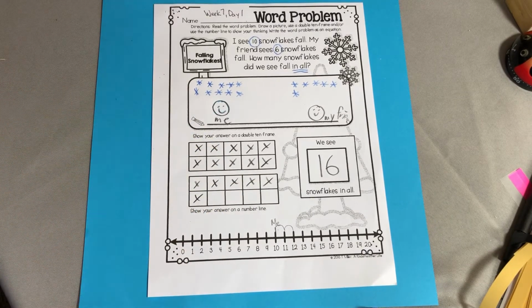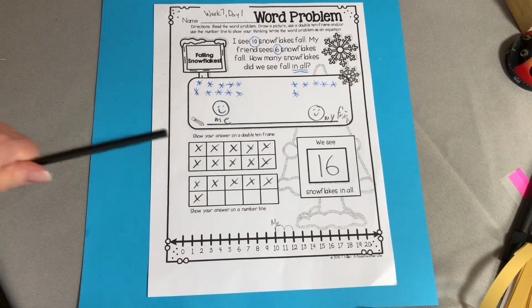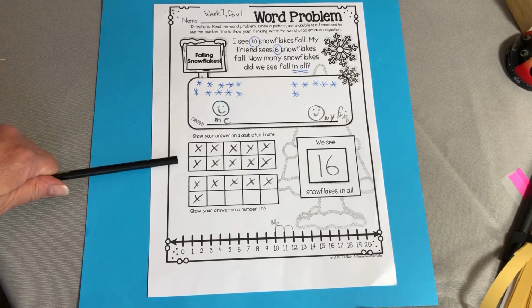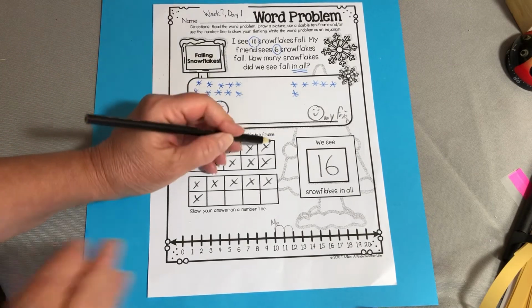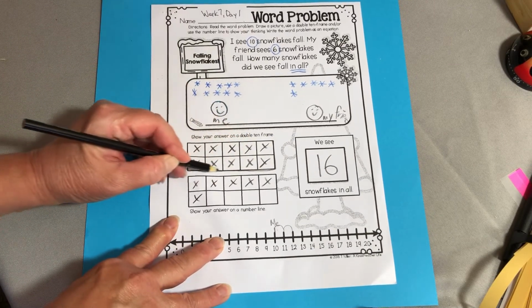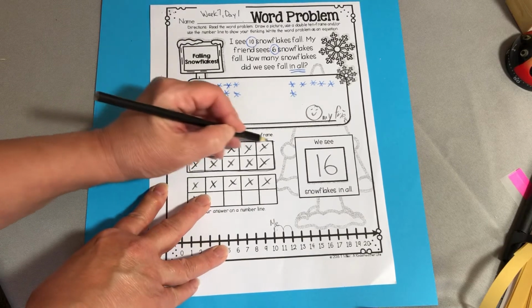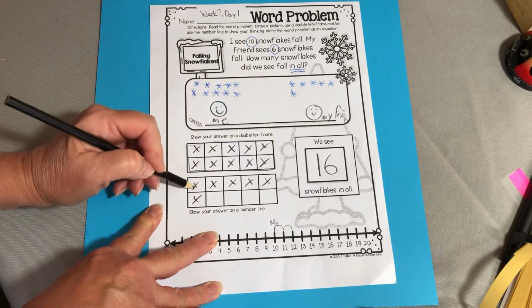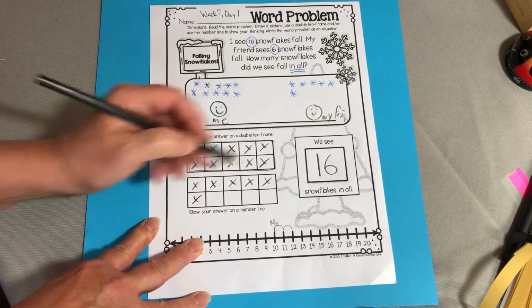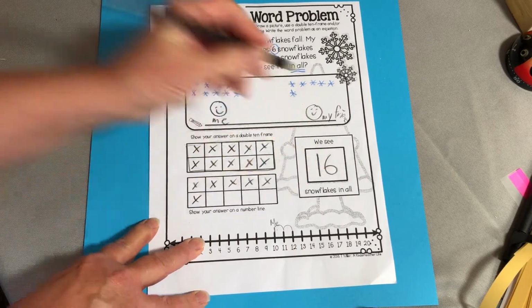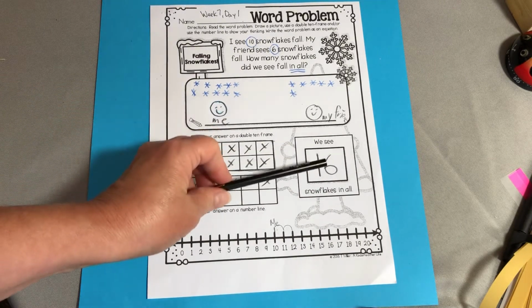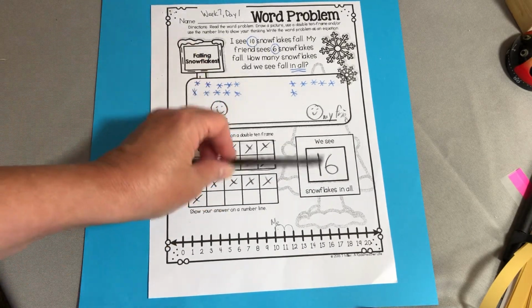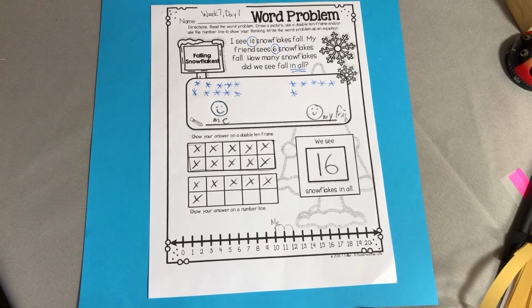Now we have seen this before. We did our numbers 11 to 20 using 10 frames, knowing how to write it. This one 10 frame, right, is the 10. There it is, 10. And this is how many more? 6 more. Okay, so far so good. This matches this. This matches this. Everything comes out the same. Good job. Good for us.